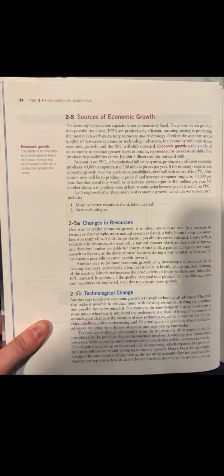2-5b. Technological change. Another way to achieve economic growth is through technological advances. This will also make it possible to produce more with existing resources, shifting the production possibilities curve outwards. For example, the knowledge of how to transform a stone into a wheel vastly improved the prehistoric standard of living.